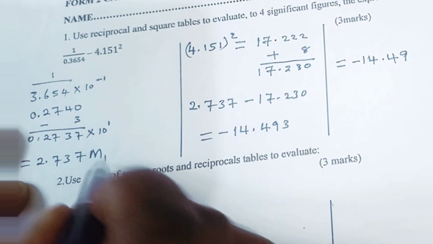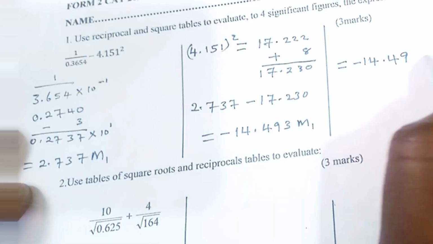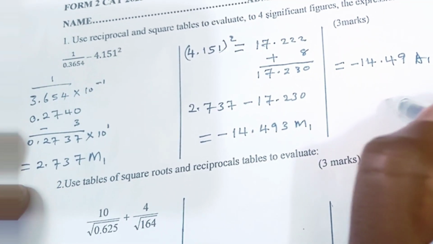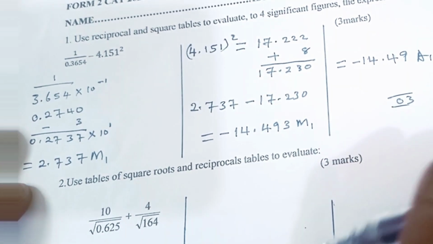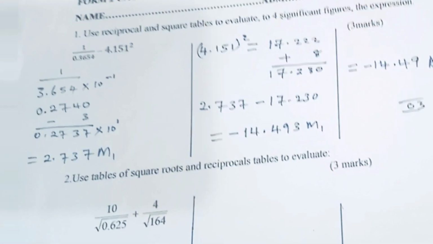So moving on to the answer part. So we earn M1, M1 and A1. So making a total of 3. So moving on to question 2.